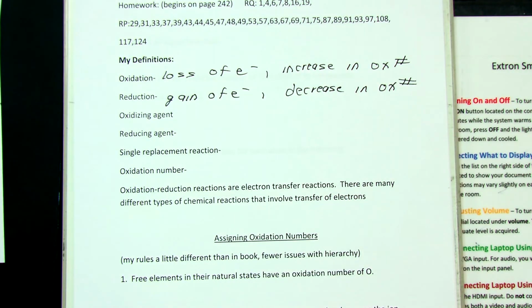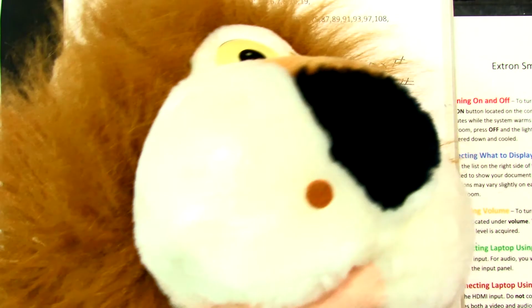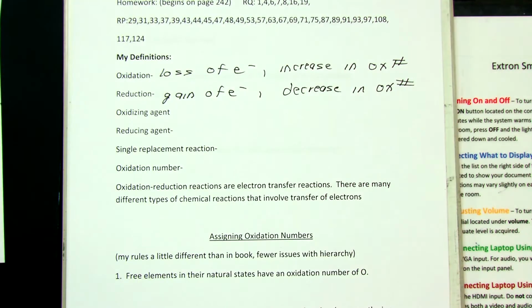So as you're trying to remember that, because the loss and gain seems backwards to me, I brought my friend Leo. Leo the lion. For those of you watching the video. Hi. Okay. So, sorry. When I hang out with Leo, we talk. Leo doesn't have much to say.